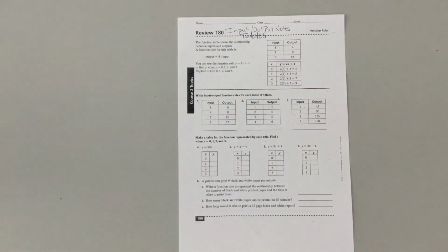Okay, so today's lesson is going to be over input-output tables. And I want you to think of these as like a machine, or when you go to Chuck E. Cheese or Peter Piper Pizza or wherever, and you're inputting your tickets, and it's counting it and stuff, and it outputs something, right? So you're inputting something, and the machine's doing its thing, and it outputs something. And that's the same thing that's going to go with these input-output tables.